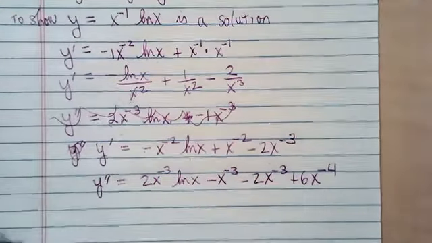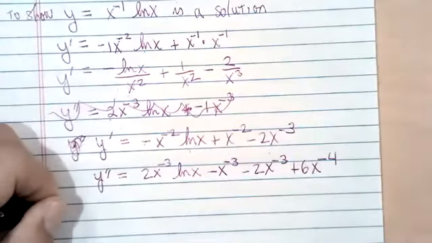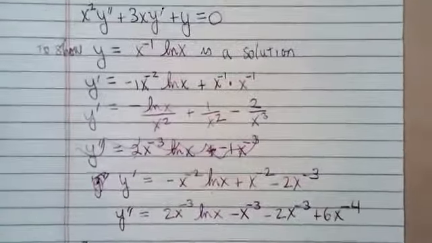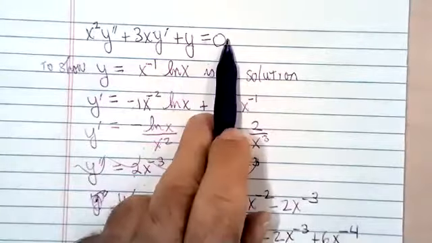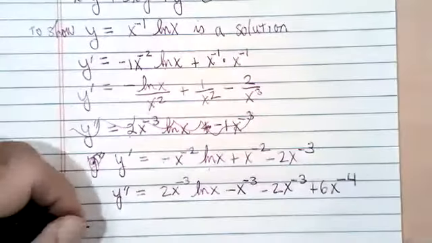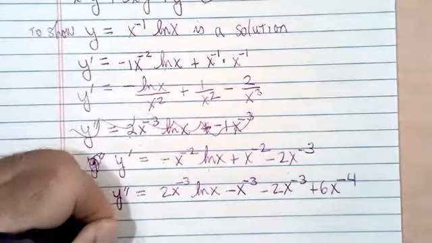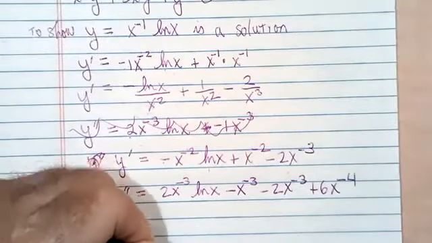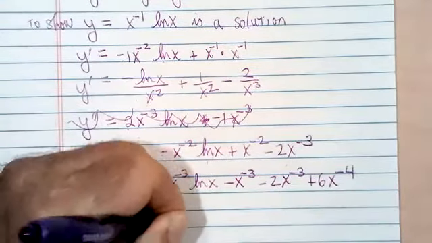Whew. Okay, so we are going to plug that into the original equation, the ODE, x squared y double prime plus 3xy prime plus y equals 0.